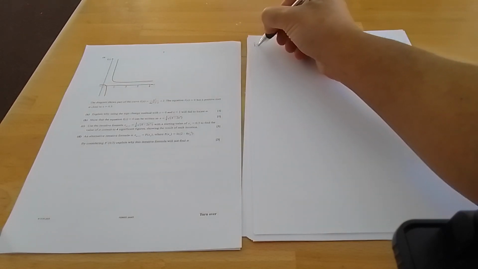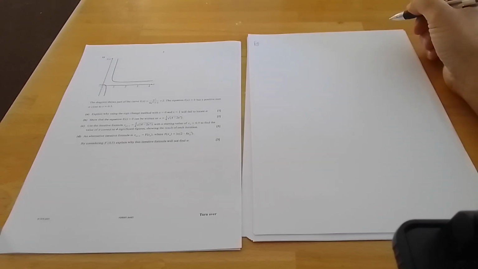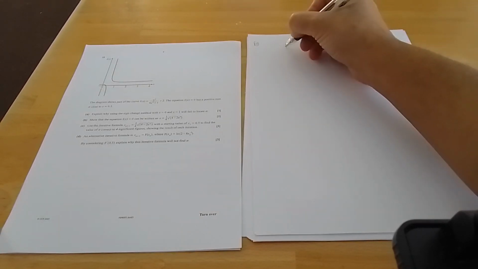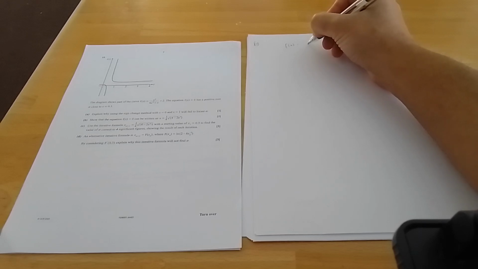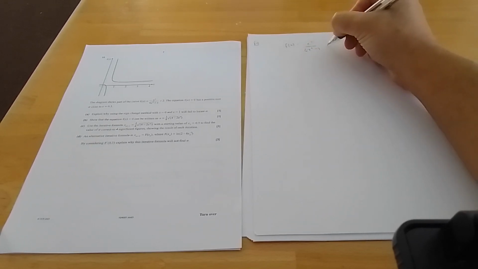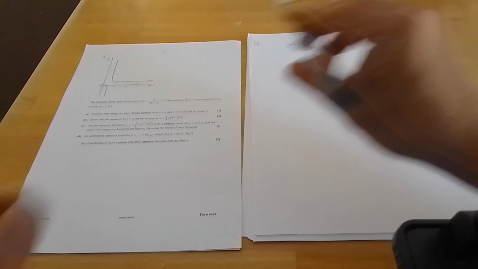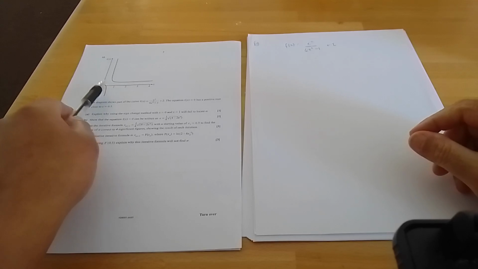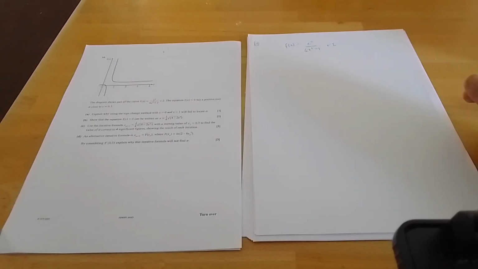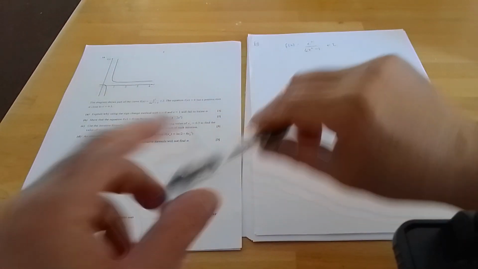We are given this diagram here. It says the diagram shows part of the curve f(x), where f(x) is equal to e^x over 4x squared minus 1, plus 2. The equation f(x) equals 0 has a positive root alpha at close to x equals 0.3. So this is where it crosses the x-axis at 0.3. Explain why, using the sign change method, that x equals 0 and x equals 1 will fail to locate alpha.